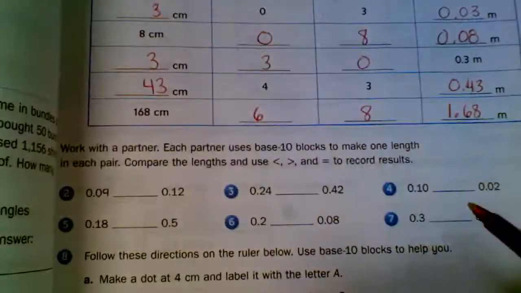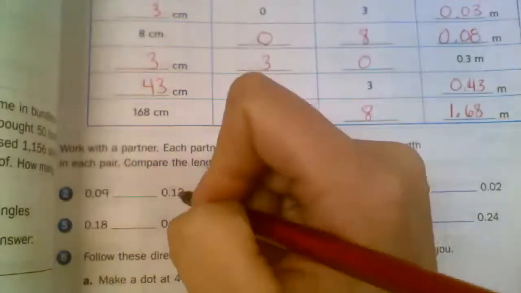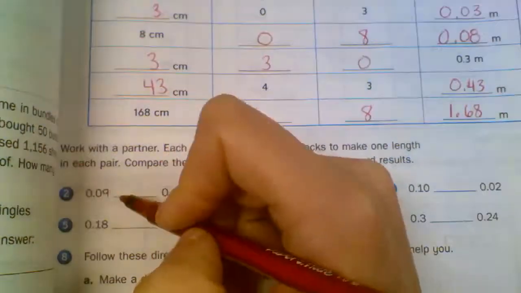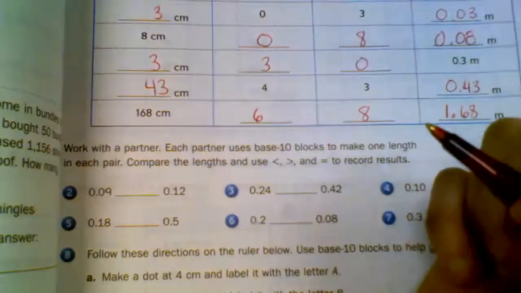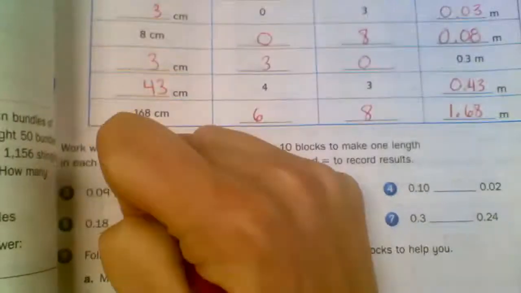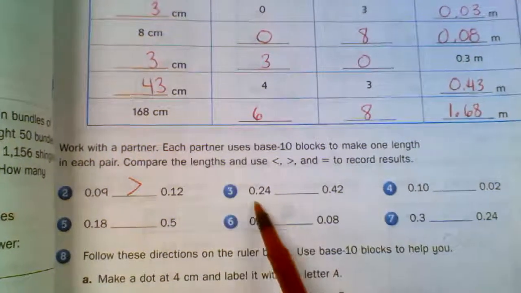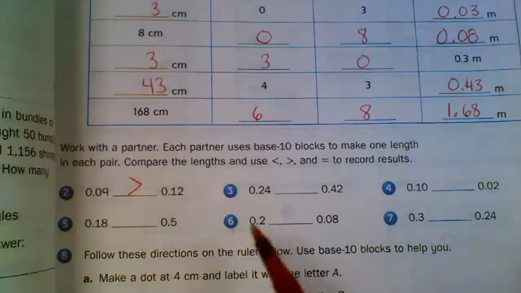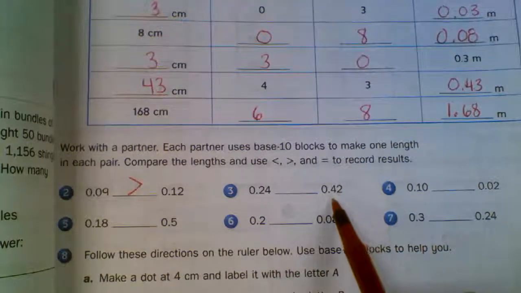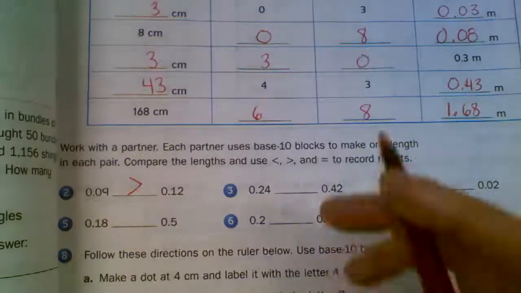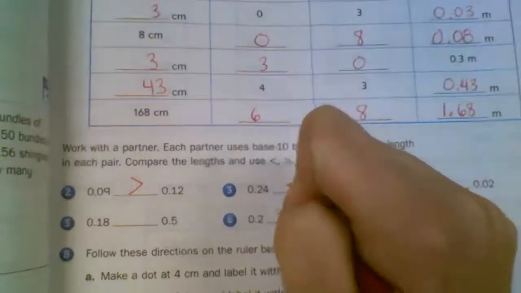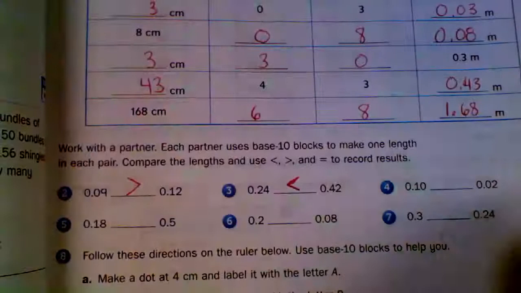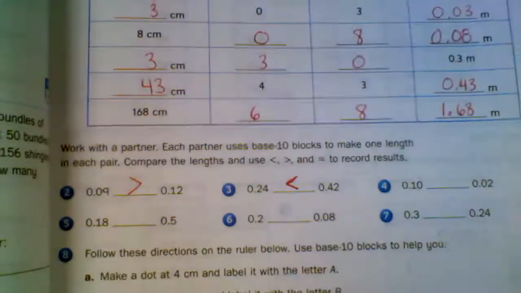Think money, okay? 9 cents and 12 cents. 9 hundredths and 12 hundredths, which is more? 12 hundredths, so that would be greater than. 24 hundredths and 42 hundredths, which would you like more of if it was money? 42, yes. So 24 is less than 42. 24 hundredths is less than 42 hundredths.